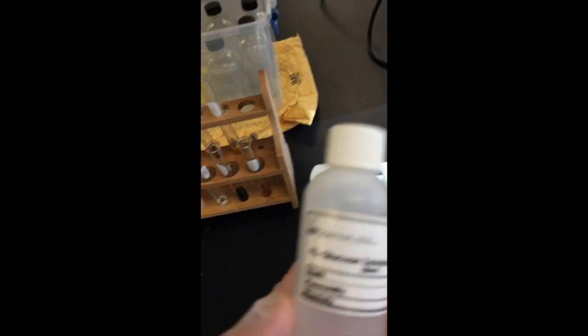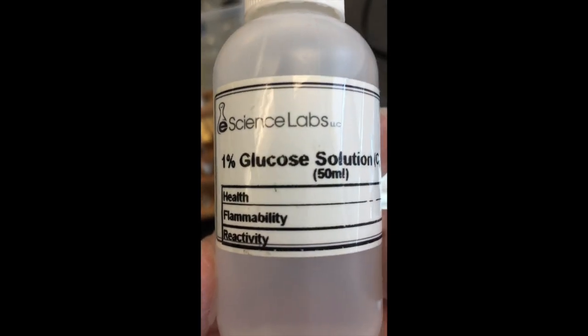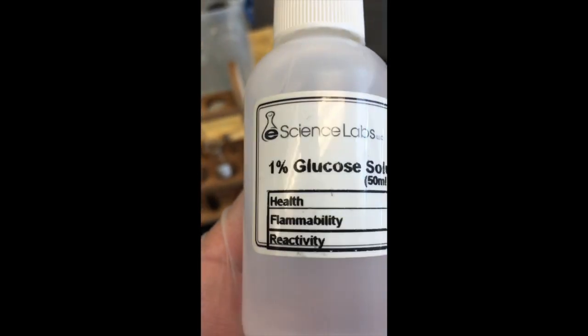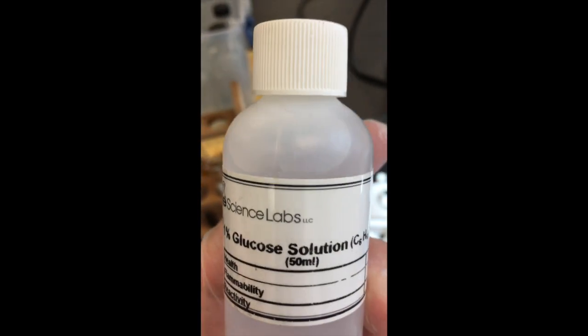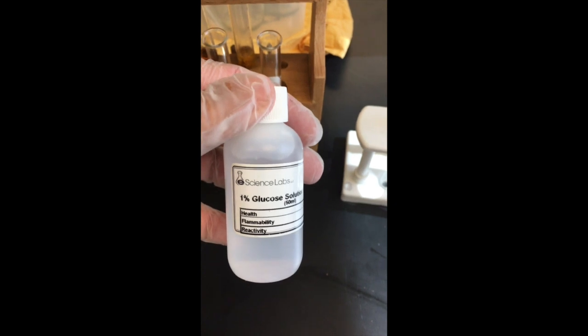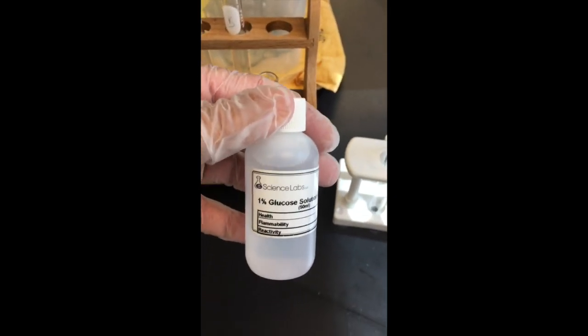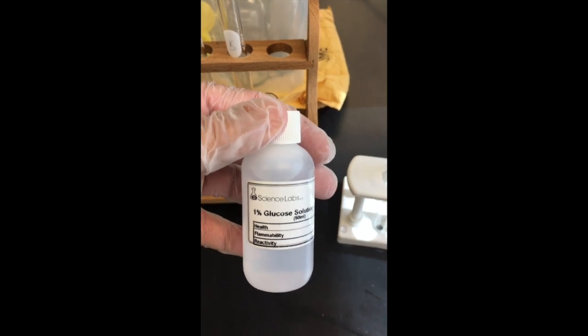So what I have here is some glucose solution, and it's not flammable, it's not a danger to health, and it's not reactive because it's sugar water. Anyway, this glucose solution is a simple sugar, so it should react with the Benedicts. So we'll find out whether or not my Benedicts is out of date, and that's the problem, or whether or not it still detects what it's supposed to detect. This will take a little bit while I have to heat that up as well.